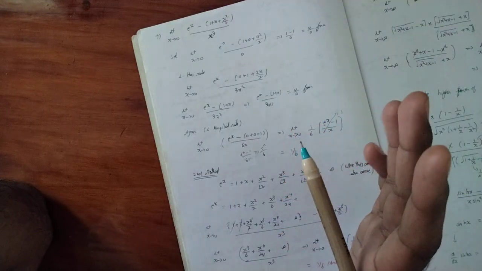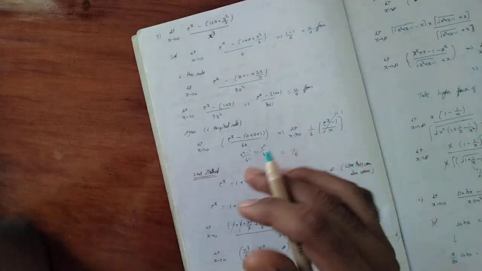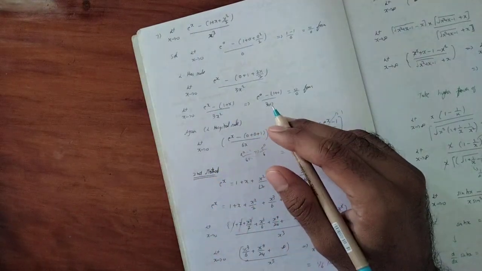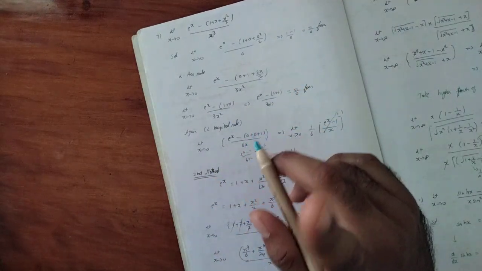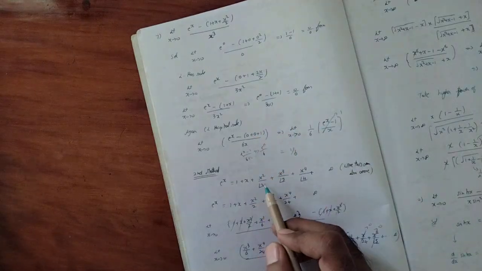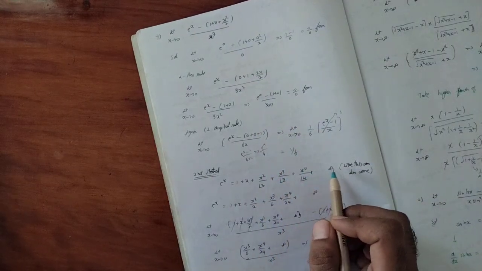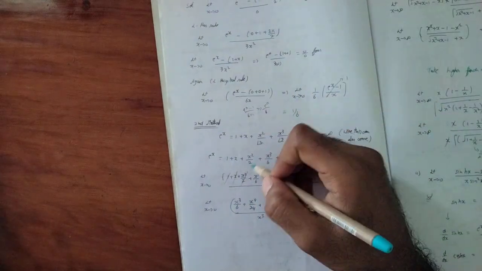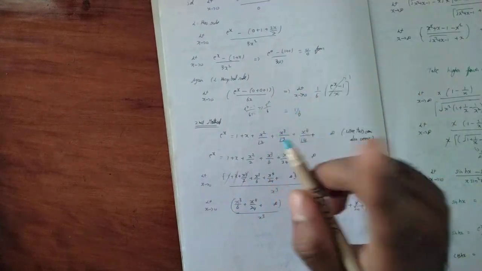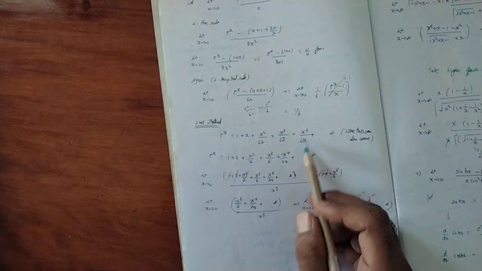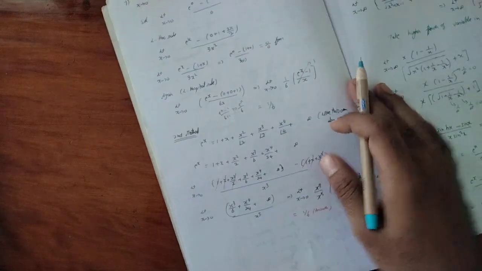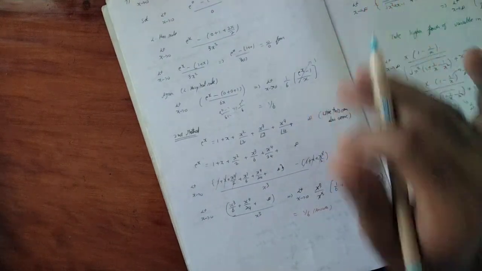So the second method: e^x has a formula. You can see e^x equals 1 plus x plus x squared divided by mod of 2 plus x cube divided by mod of 3 plus x power 4 divided by mod of 4 plus up to infinity. So what is mod of 2? Mod of 2, that's it. So mod of 3 is 2 into 3, 2 into 3 is 6. So this one 24.